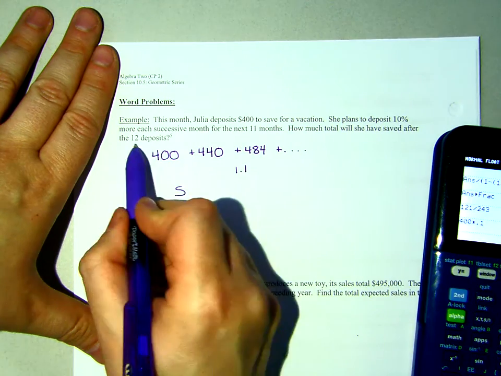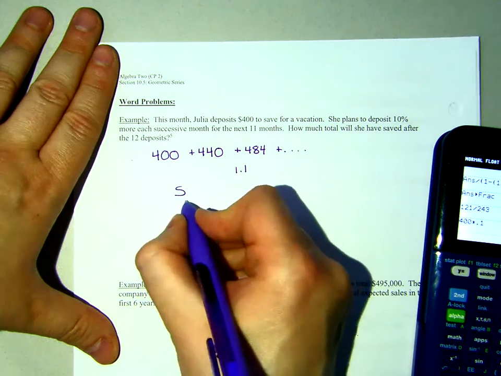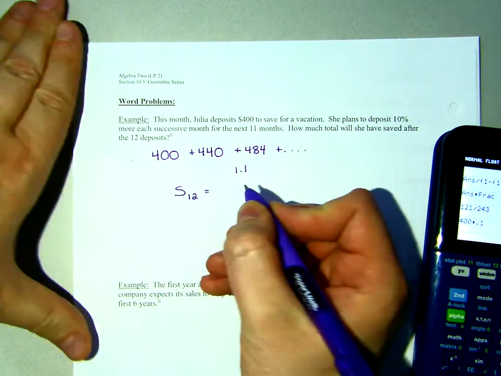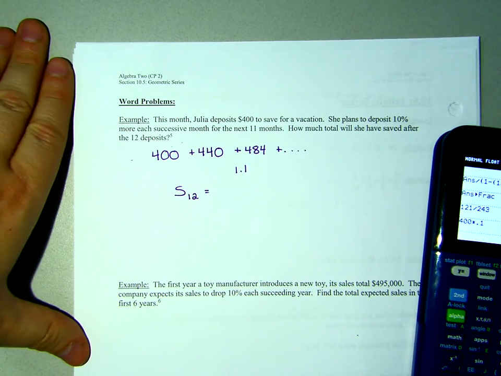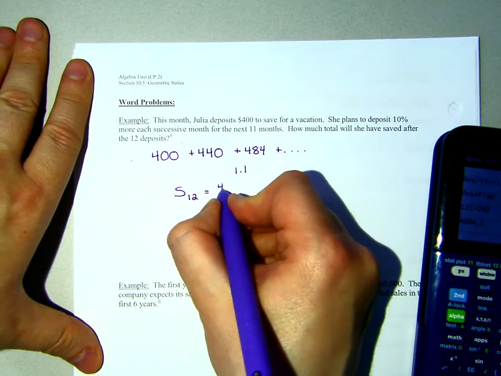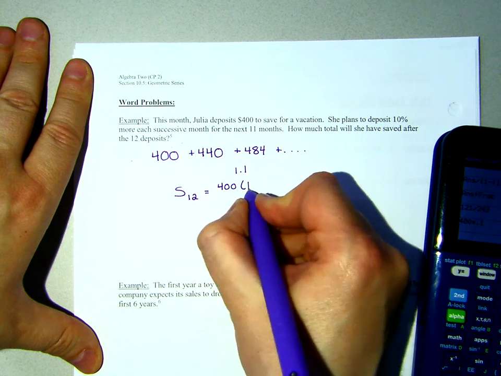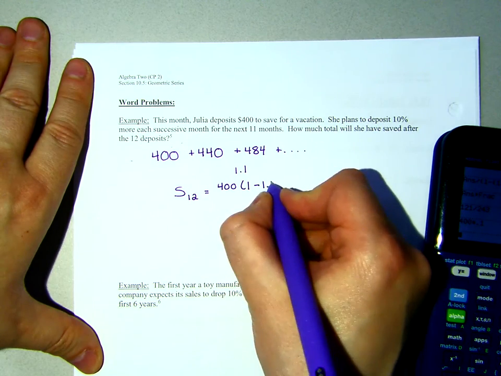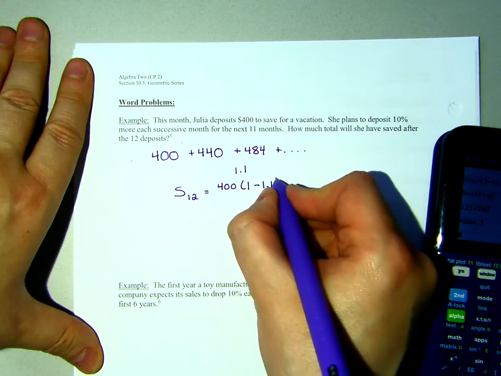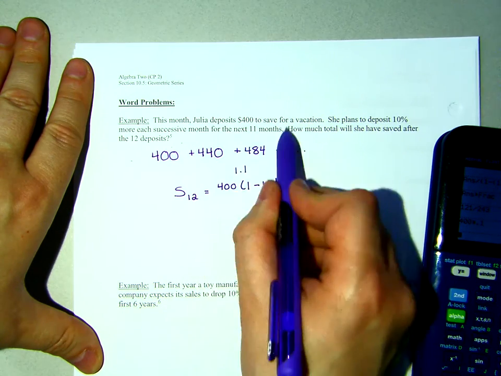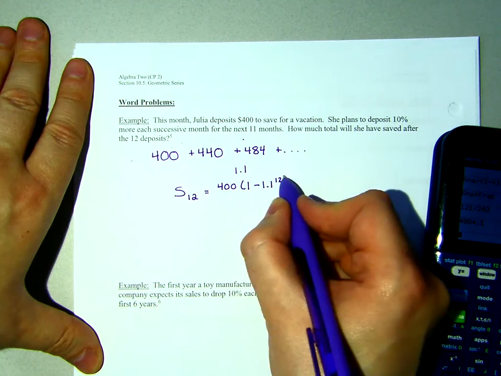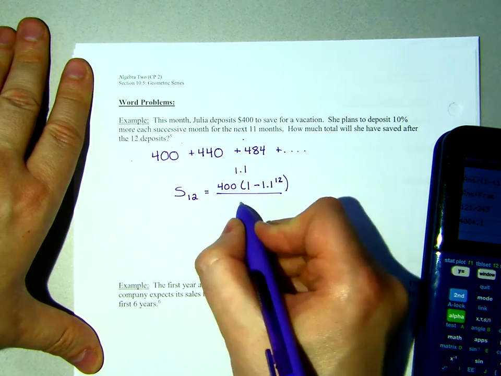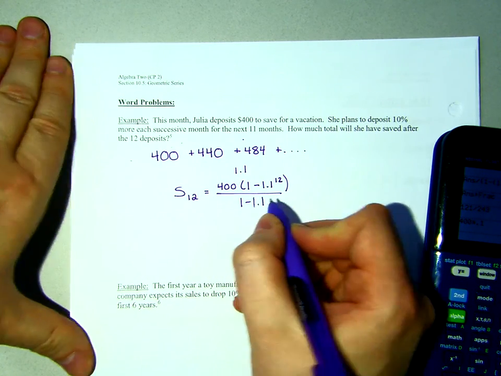S sub, we're dealing with this after 12 deposits. S sub 12 equals. Do I know my starting amount? 400. Okay. Do I know my common ratio? 1.1. And what's the n? How long am I waiting? For the next 11 months. So it's really a total of 12 months, because we have the initial 400, divided by 1 minus 1.1.